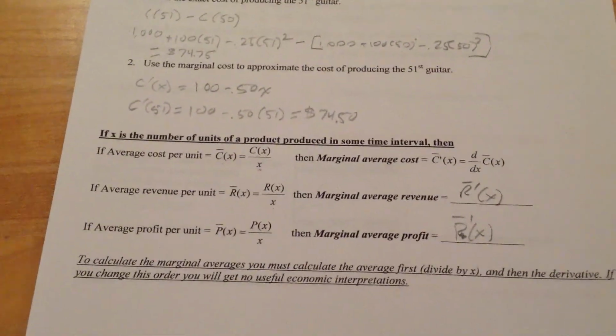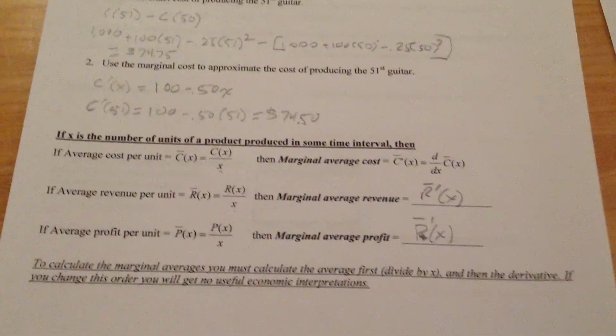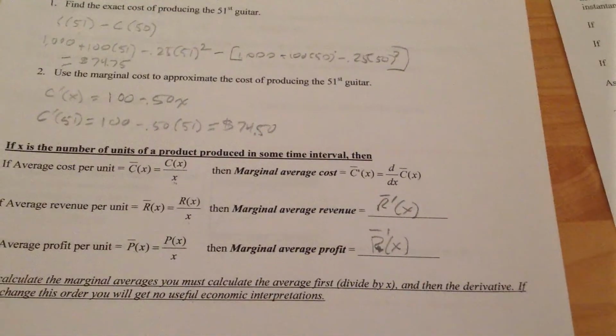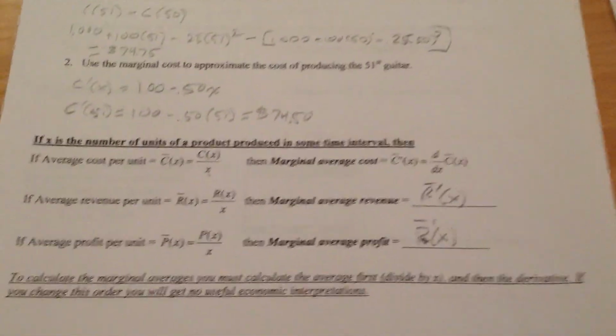So again, as a hint, to calculate the marginal averages for each of those, you first calculate the average function by dividing the original function by x, and then take the derivative. Otherwise, it won't be beneficial at all. So that's your first page.